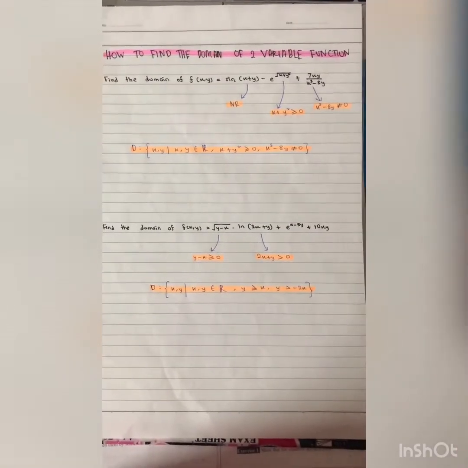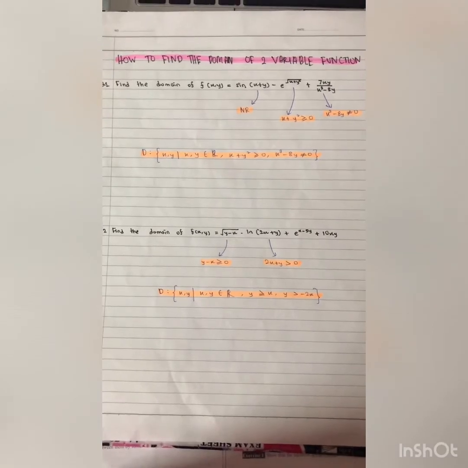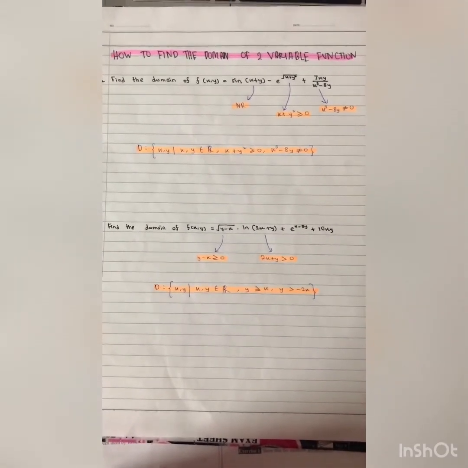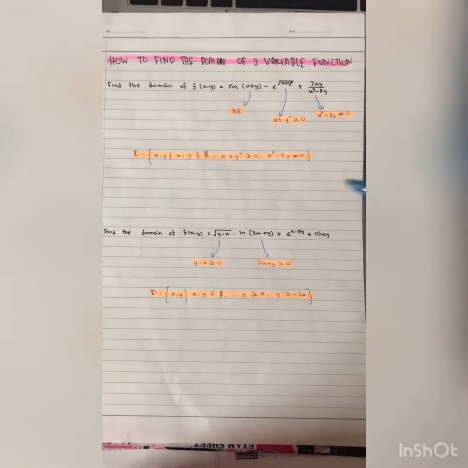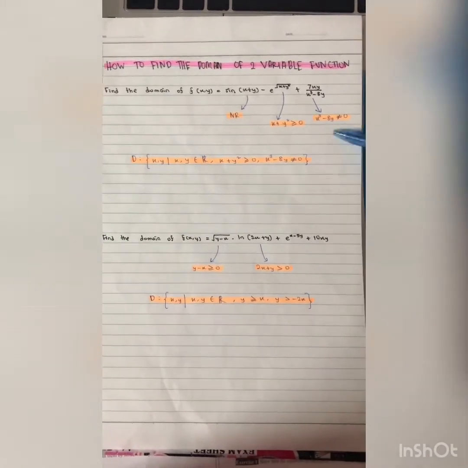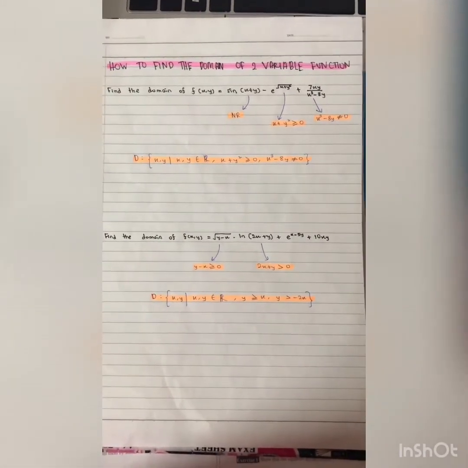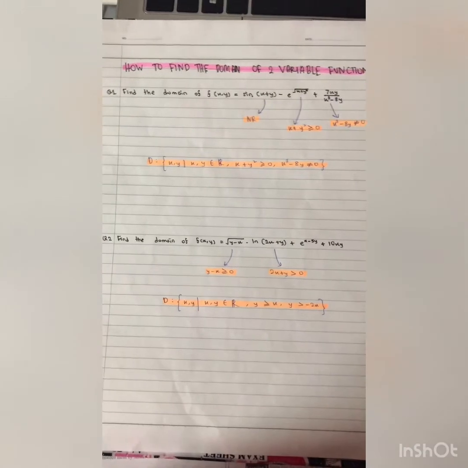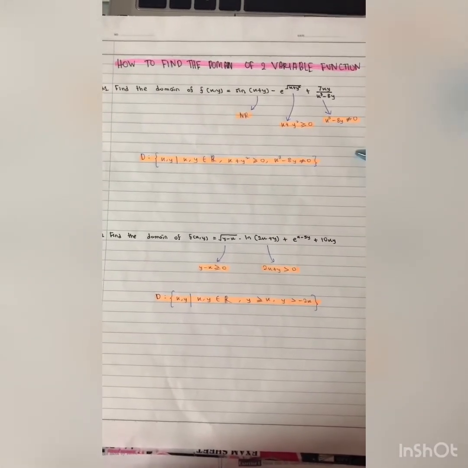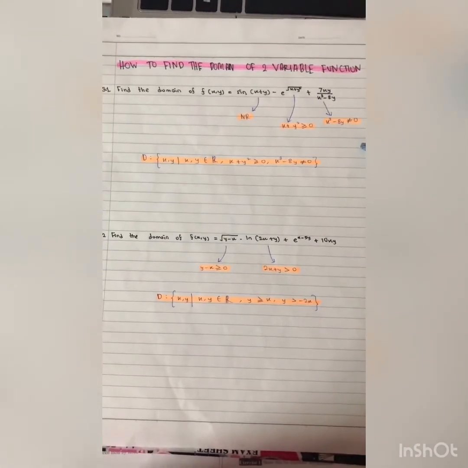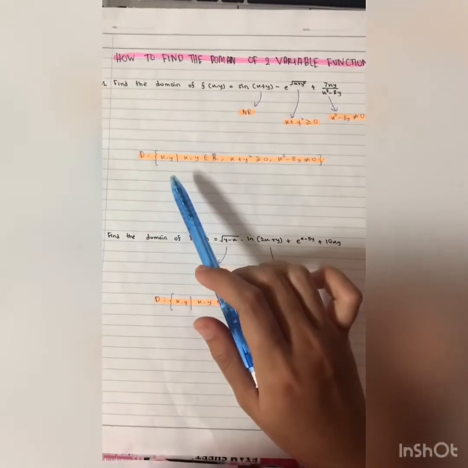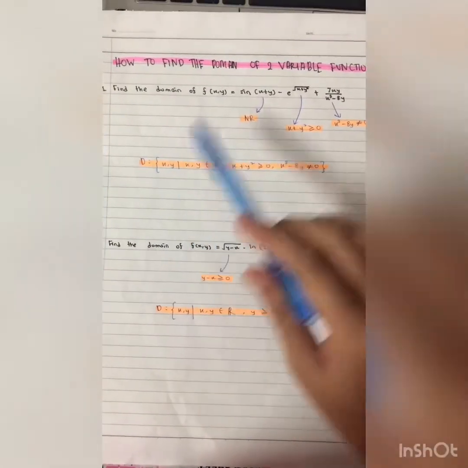So for this, the only restriction will be x to the power of 3 minus 8y cannot equal 0.